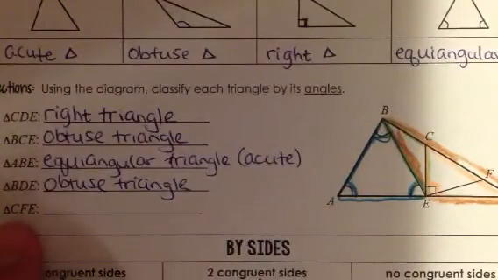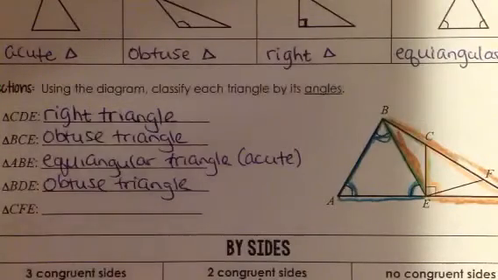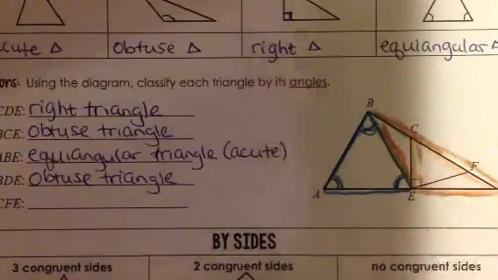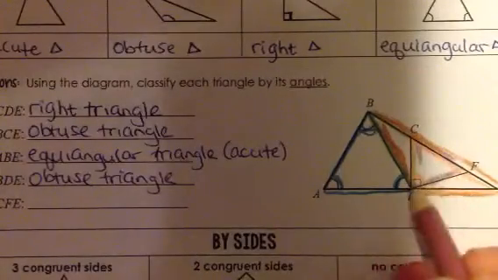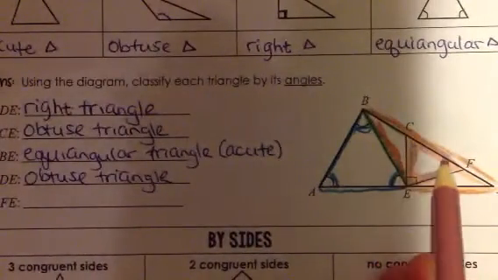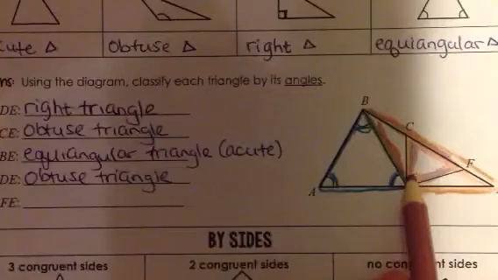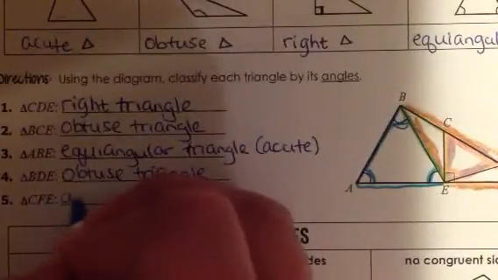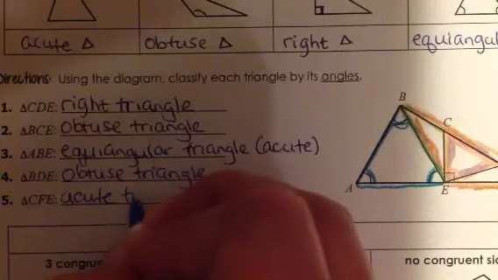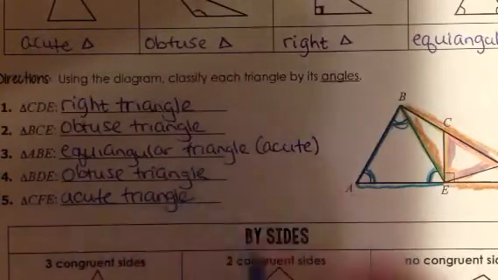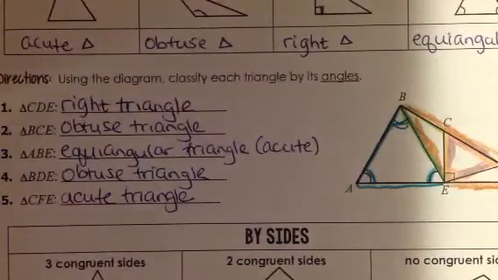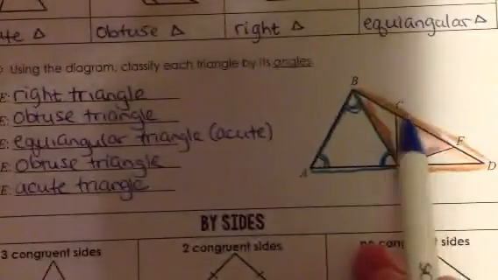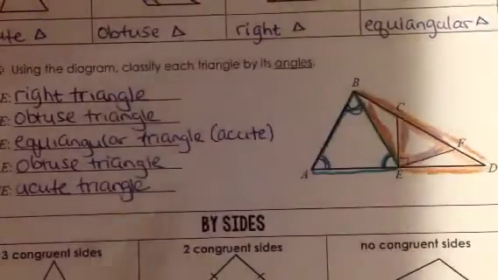And finally, triangle CFE, I'll trace from C to F to E, this triangle in here. I notice that C is an acute angle, F is an acute angle, and E is an acute angle. If I have 3 acute angles, that would be an acute triangle. Now notice it's not an equiangular triangle because we don't have 3 markings in all 3 angles here.